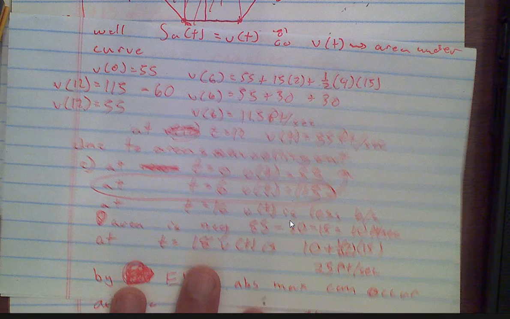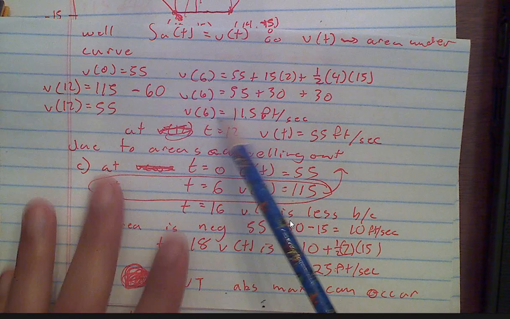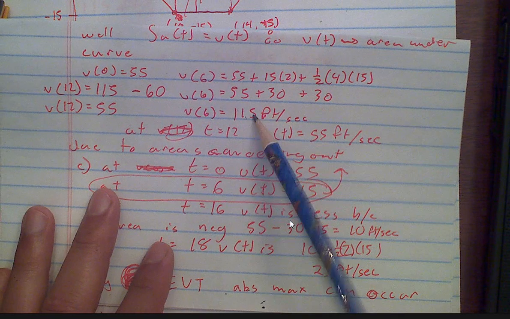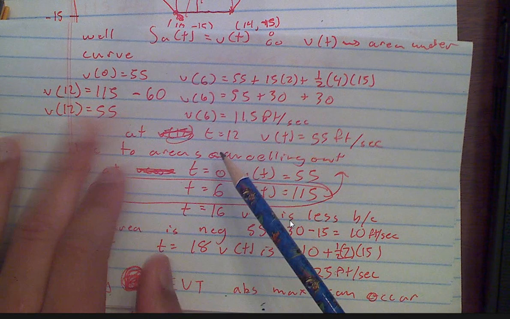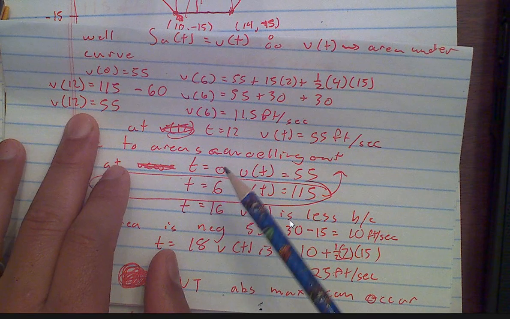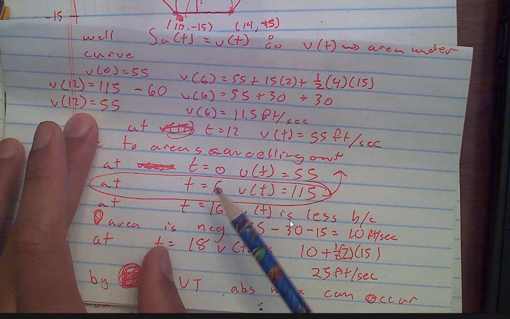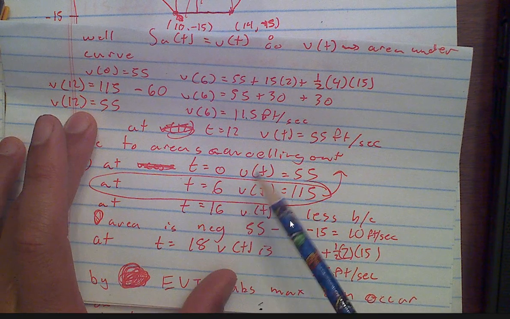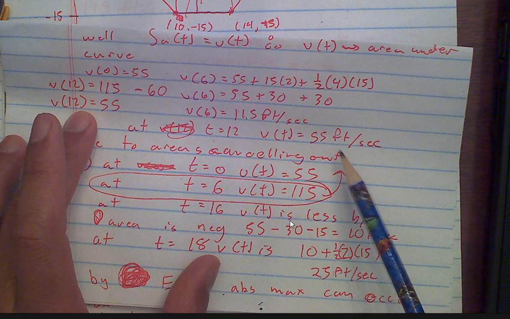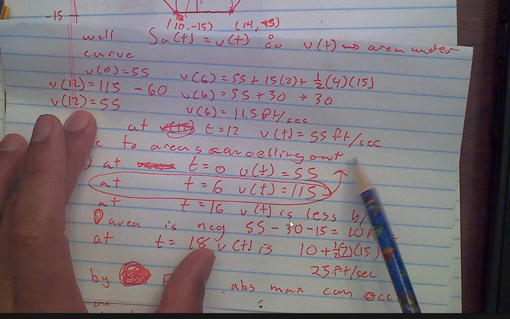So right here we added that, got 115. Then we minused it at v of 12. So we minus the same area. V of 12 is 55. Okay, so basically at t equals 12, velocity equals 55 feet per second.